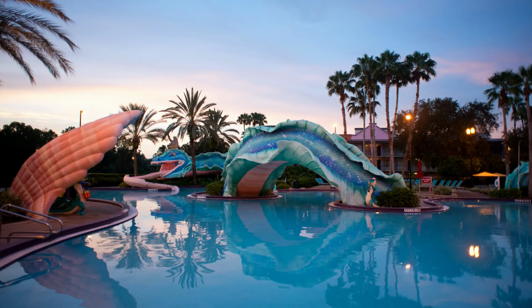Now, Port Orleans French Quarter has only this one pool. They have a big water slide with like a serpent in the middle. Before I stayed there, I thought it would seem kind of tacky, but it really wasn't. It totally fits with the theme. Disney does a great job with their theming.